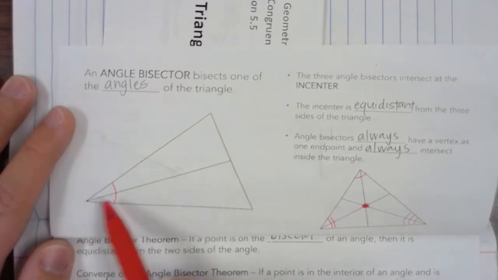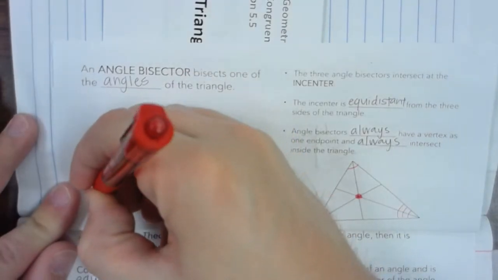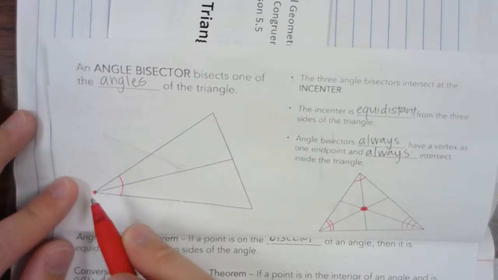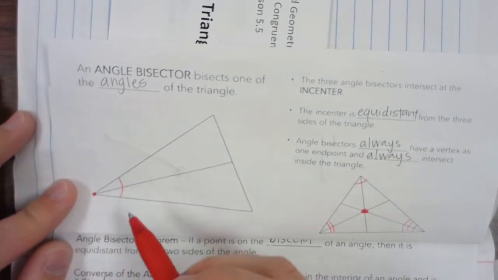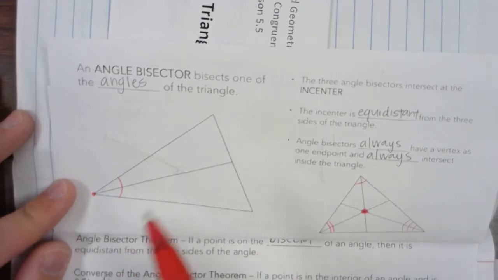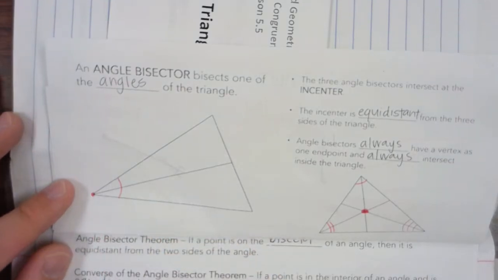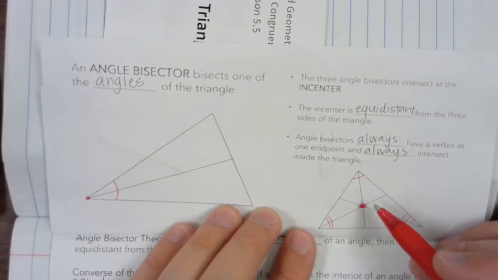Okay, so for this example right here, this segment is an angle bisector. With the angle bisector, it's always going to touch one of my vertices, and it's always going to do that because it has to cut the angle created from the two sides of me to that vertex. So an angle bisector will always start at one of my vertices, and it will always cut the angle in half. So in this triangle right here, they drew all of my angle bisectors, okay?